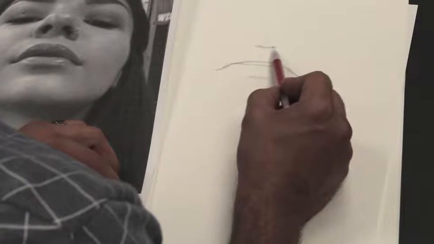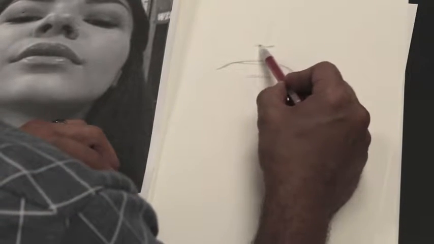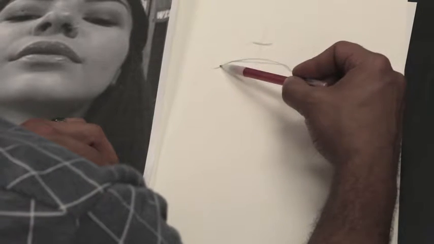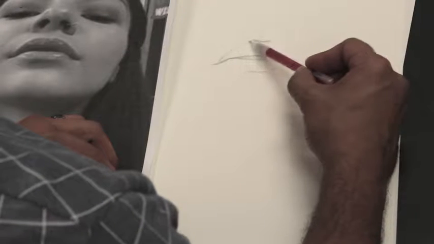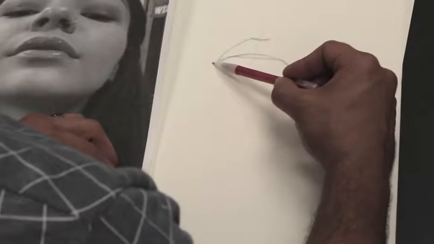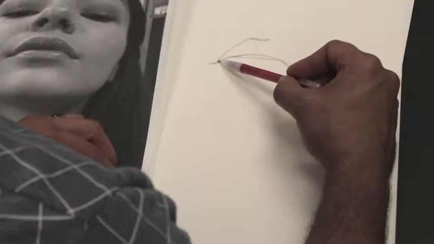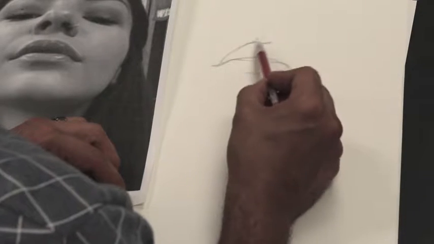Okay, so she does have a little bit of a divot right here on the top of the lip. Then draw the left side here first. It rounds around and goes down to the corner. The corner of her mouth comes out just a little bit further than the lip. So right about here.